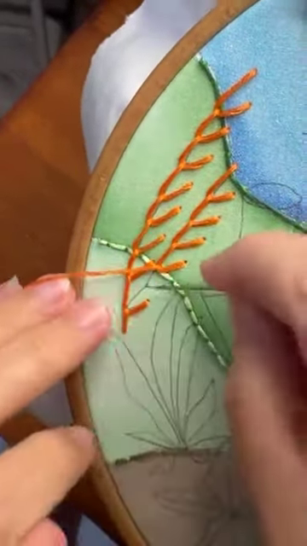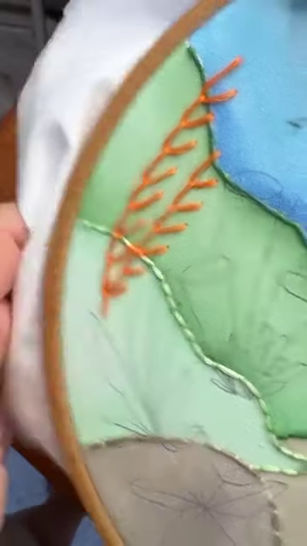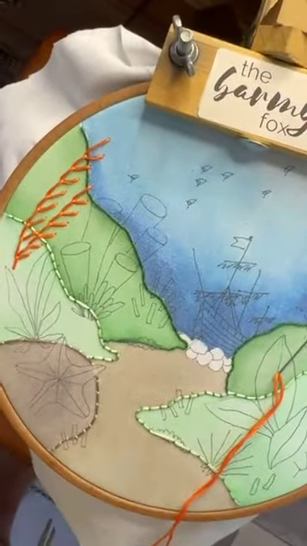I'm going to go down here like that, and then we're going to finish it the same way that we did the first one. Come up here at the Y like this. I'm going to straight stitch down into that V right here. So that side's done. Finished. So that's what that looks like.